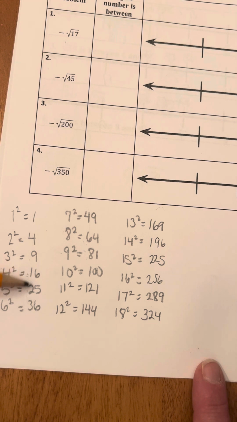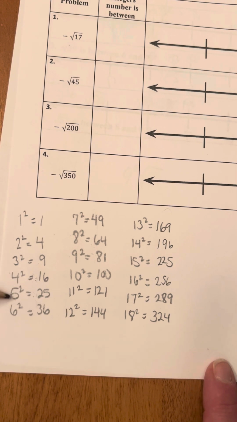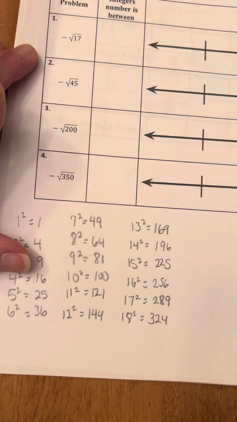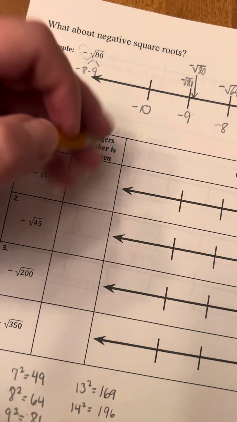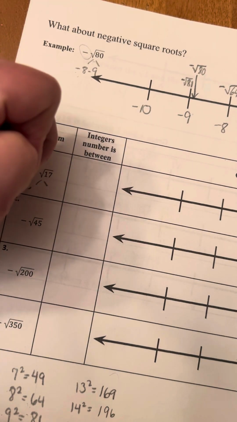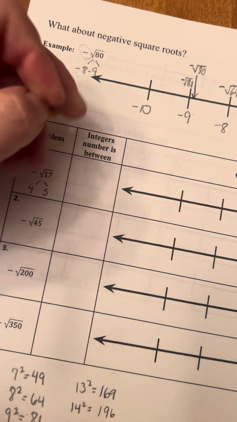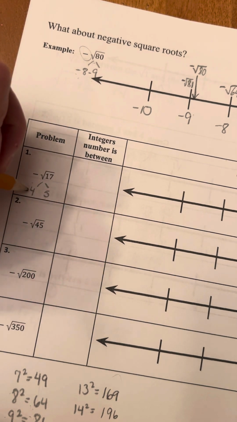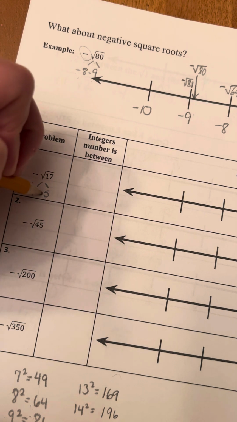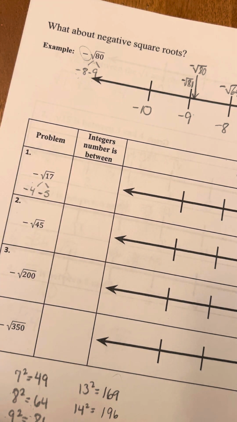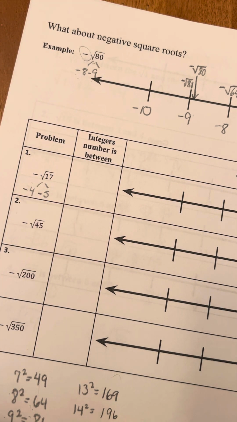Now, these are the two numbers it would be between, 16 and 25, because it's just over 16, which means it would be between 4 and 5. Again, because this is a negative, I'm just going to put 4 and 5 right here. But because this is a negative 17 square rooted, we're going to put negatives in front of the two numbers. So it's got to be between -4 and -5.